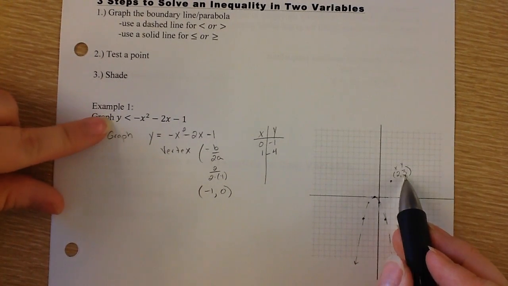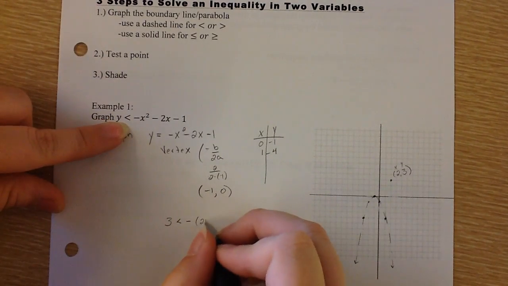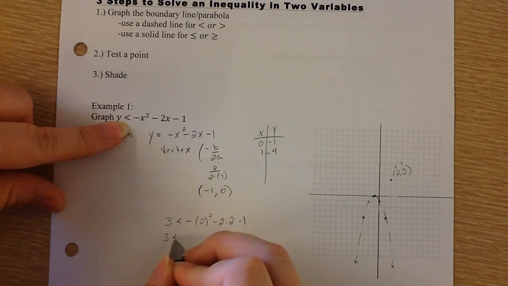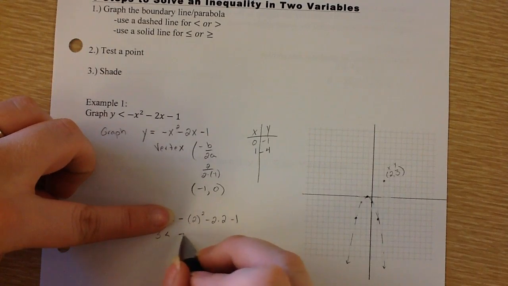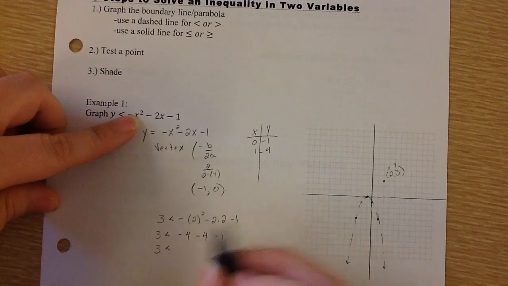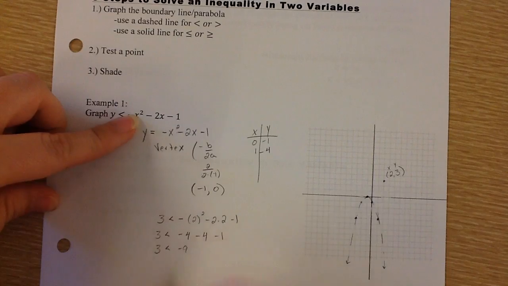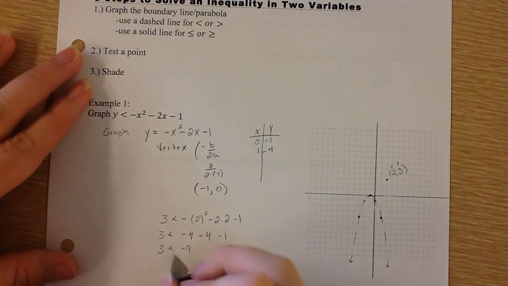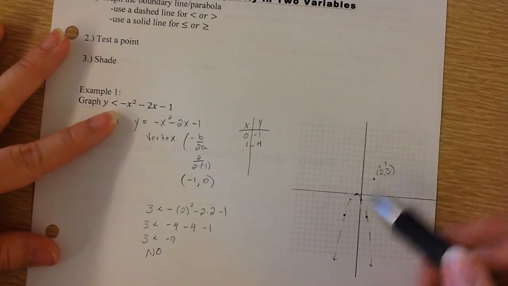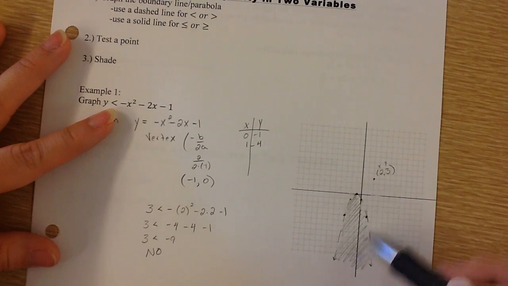So let's check it. If y is 3, we'd have 3 less than negative 2 squared minus 2 times 2 minus 1. So is 3 less than, 2 squared is 4, so negative 4 minus 4 minus 1, is 3 less than negative 4 minus 4, negative 8, negative 9? Is 3 less than negative 9? No, it is not. So I know this point up here doesn't work, which tells me all the points inside of the parabola must work.